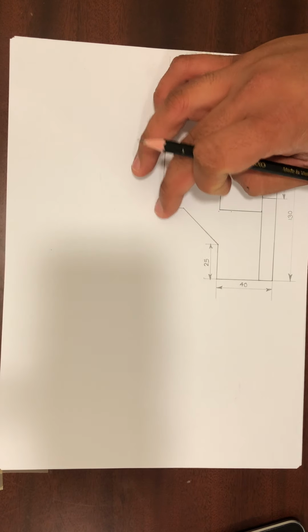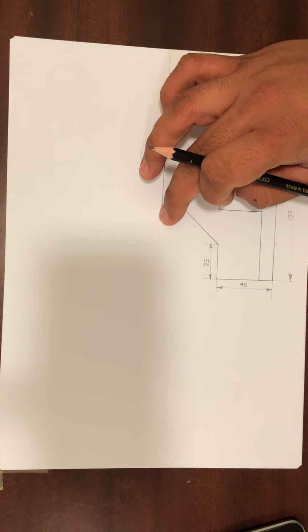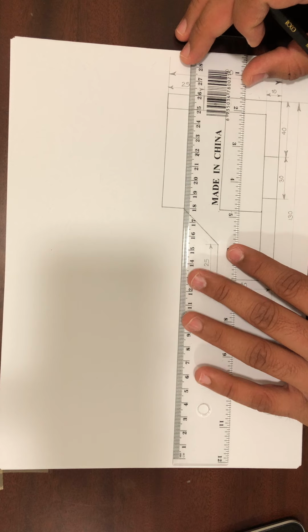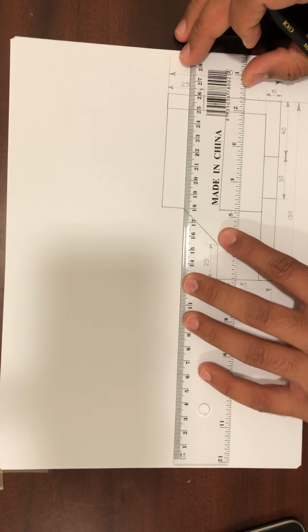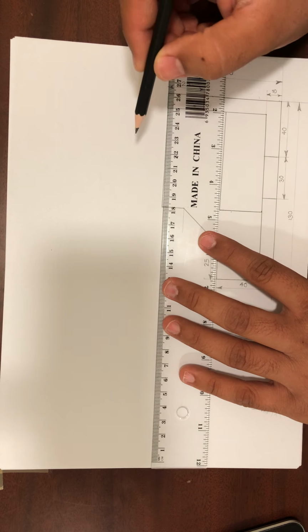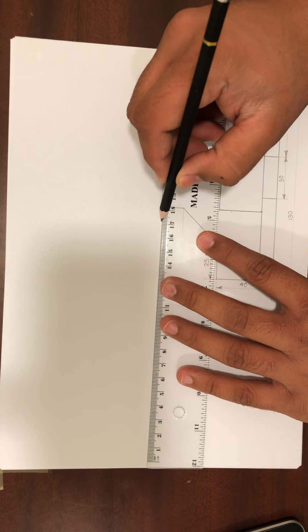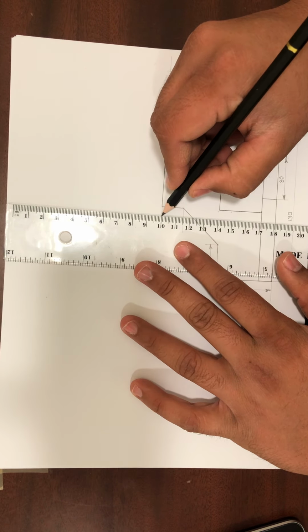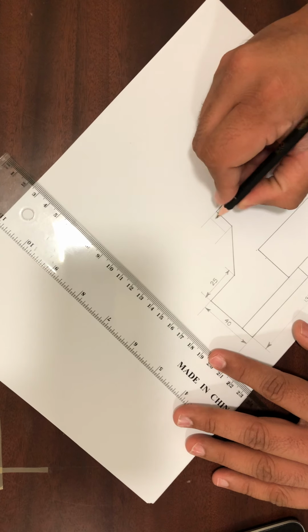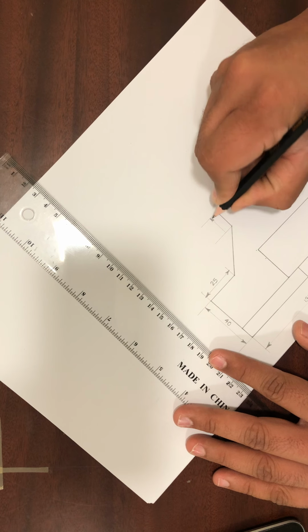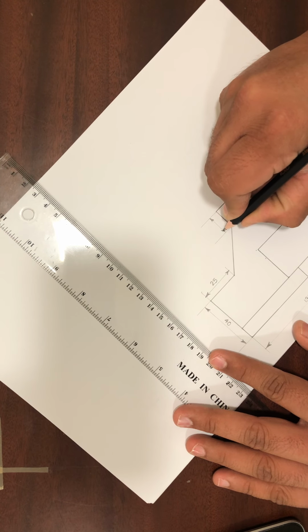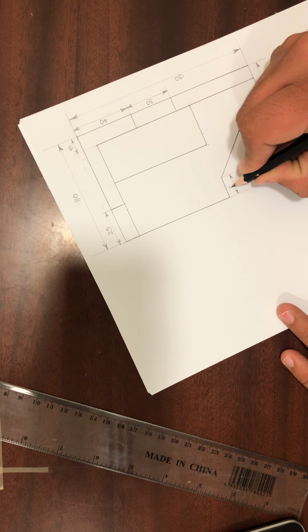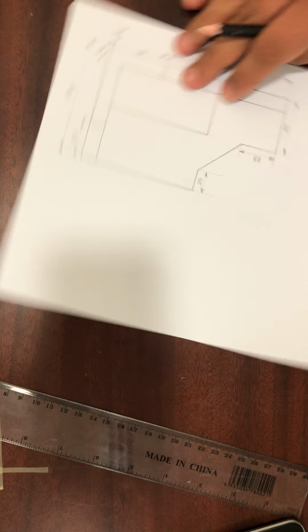Next, what's remaining? So this one is 15 and this is 80. Okay, so here this is 25.